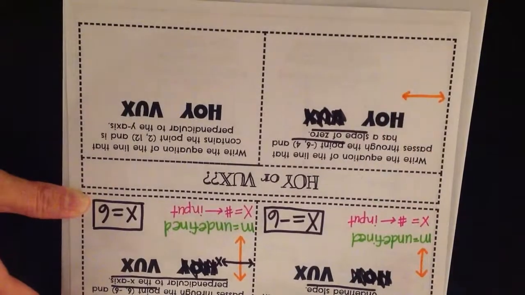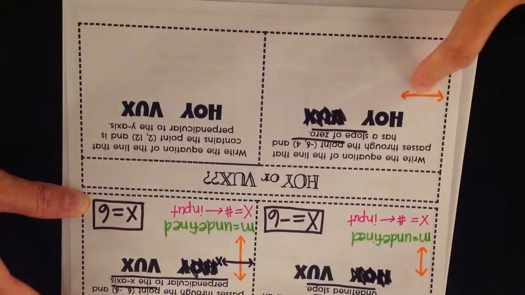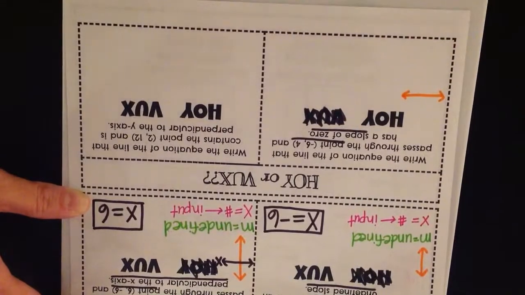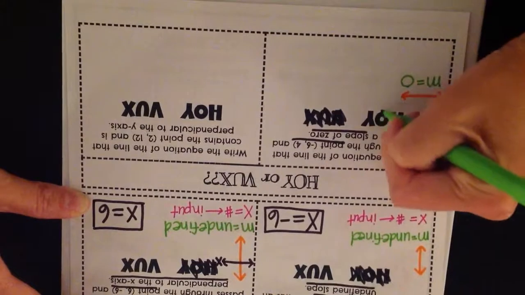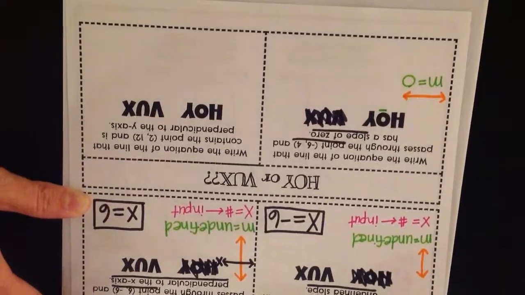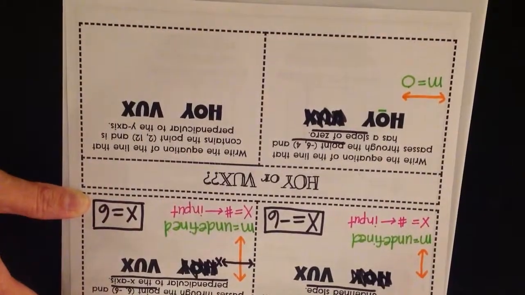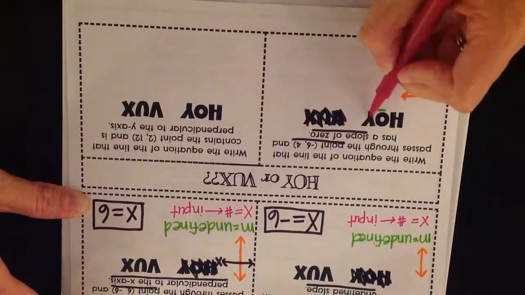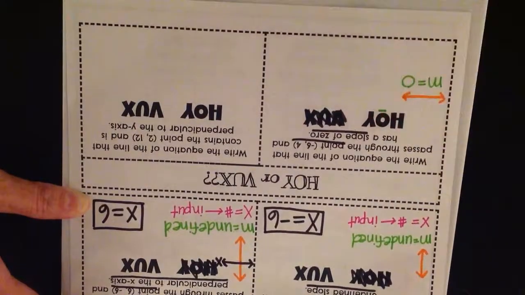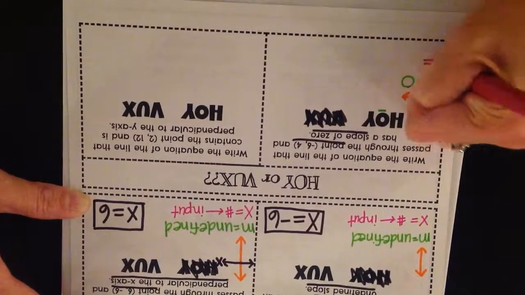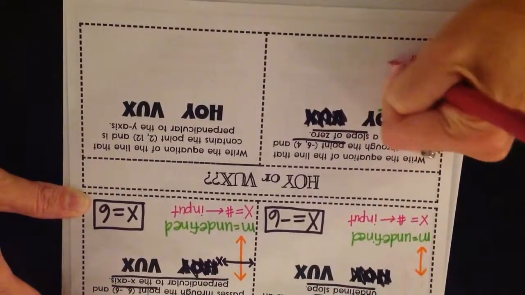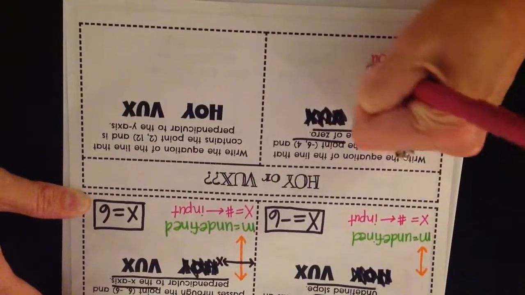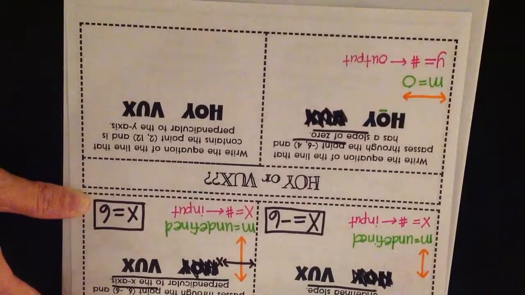If I was matching it up to a graph, I know I better not pick anything but a picture that's horizontal. I also know my slope. They told me the slope was 0, but that O also helps me identify and connect with the number 0. And I also know how to write my equation. My equation is y. That's why the y is there in Hoy, to help you remember that the equation starts off y equals, and that number after the equal sign has to be an output value because output is another word for y.